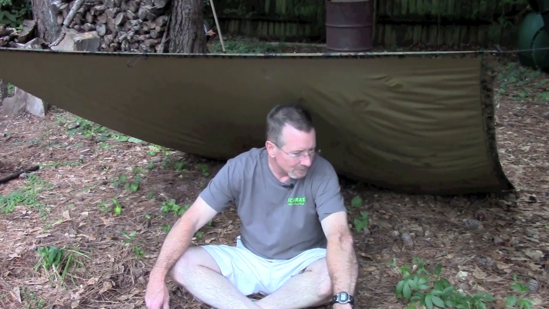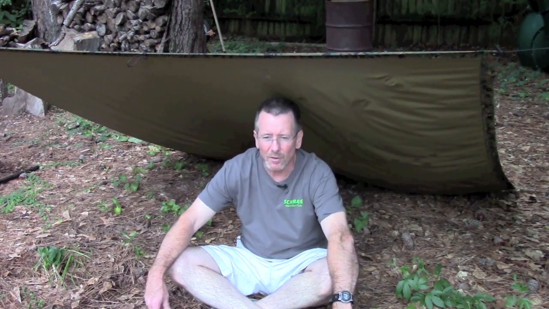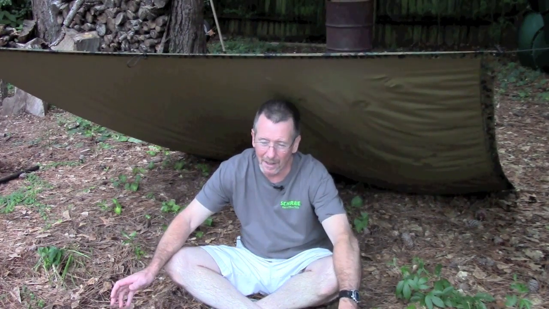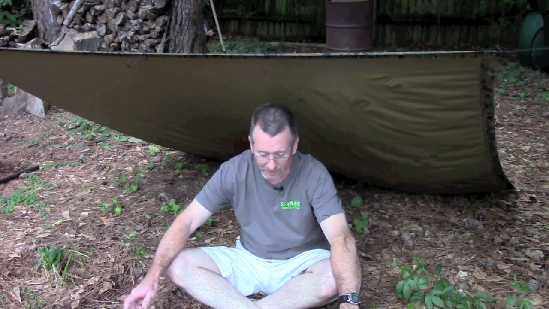Some of the advantages of a tarp are, again, it's very simple to set up, very easy to take up and down, very versatile in the way you can set it up, and sometimes some tarps are pretty cheap. You can get a tarp for $10 that may not last forever, but if you're looking for a cheap shelter to take out in the woods for a few days, a $10 tarp will work just fine.